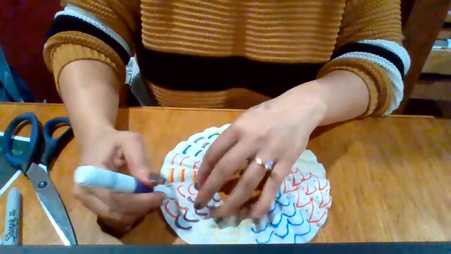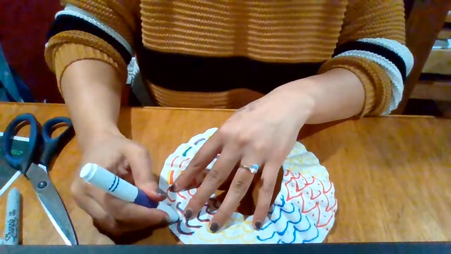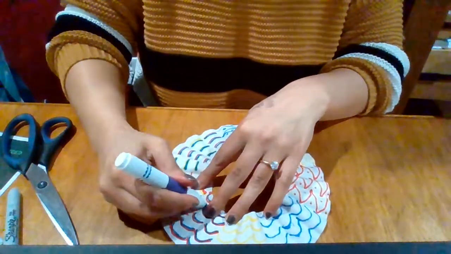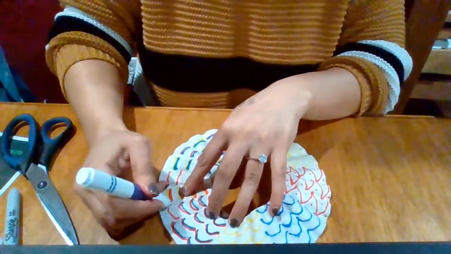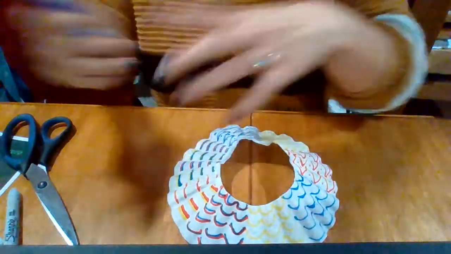It looks pretty cool. Now, the only downside to the coffee filter is that it doesn't really hold as a necklace. So if you look at this paper one that we made, it closes naturally. See, and even this paper plate one that we made doesn't quite close, but it'll hang around your neck.